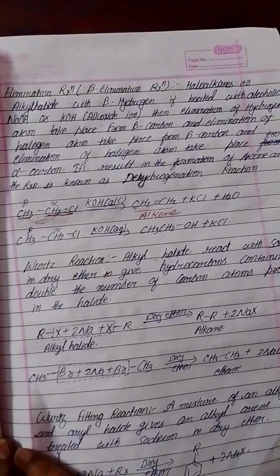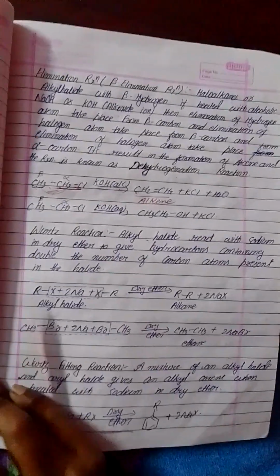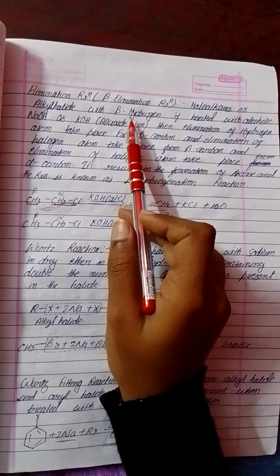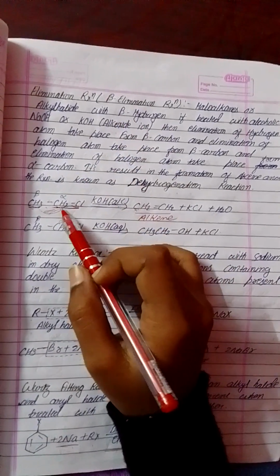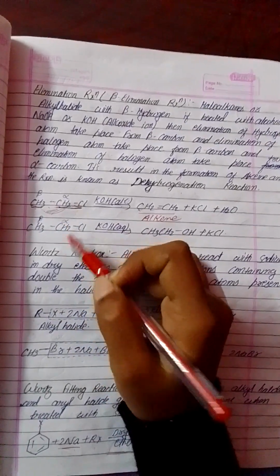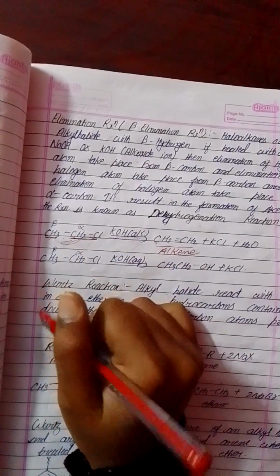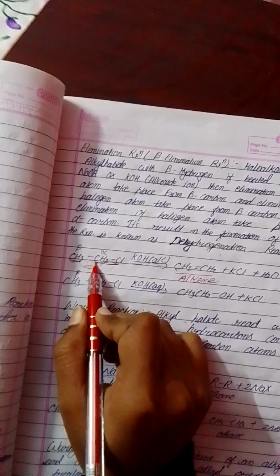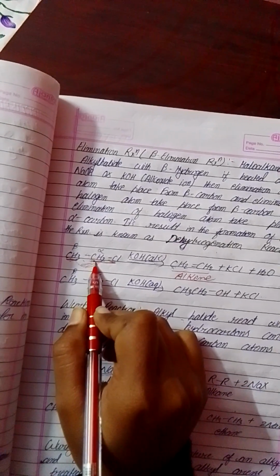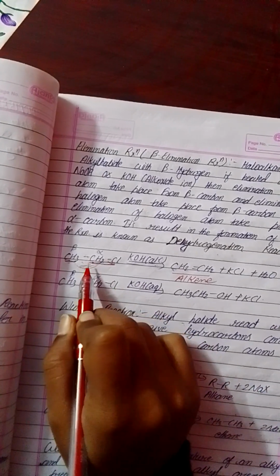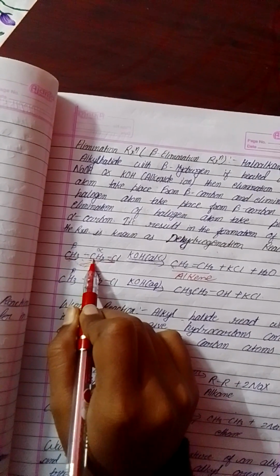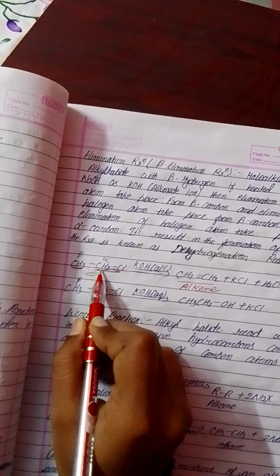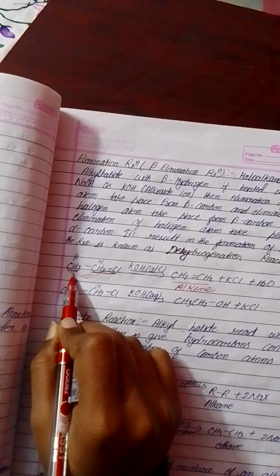Next is the elimination reaction, or we also call it beta elimination reaction. It involves a haloalkane or alkyl halide with beta hydrogen. So what is alpha carbon and what is beta carbon? The carbon next to the halide group is called alpha carbon. The hydrogen on it is called alpha hydrogen, and the carbon next to the alpha carbon is called beta carbon, and the hydrogen on the beta carbon is called beta hydrogen.